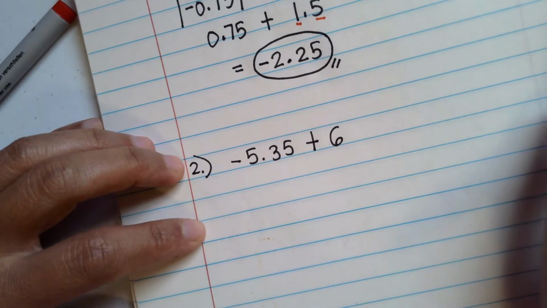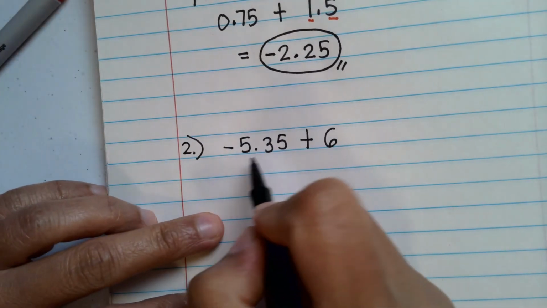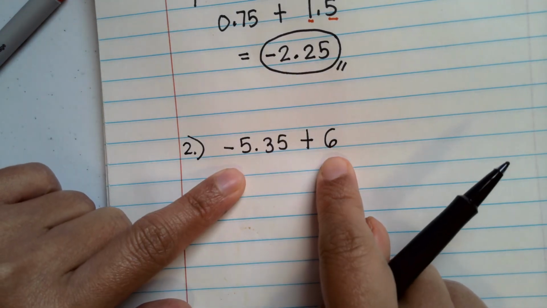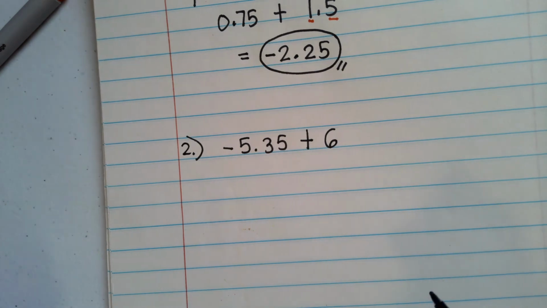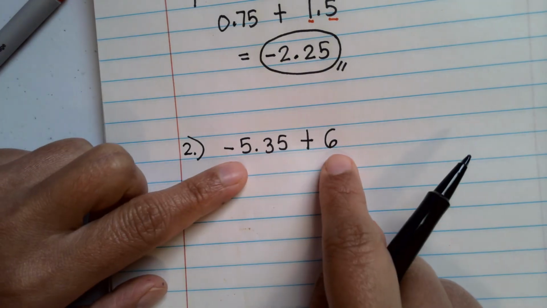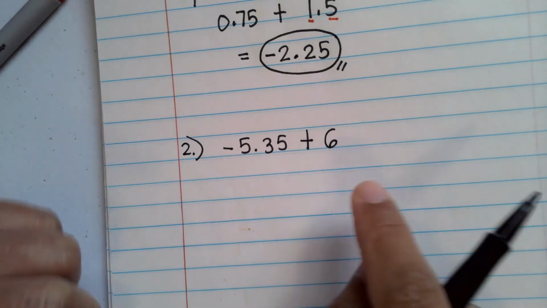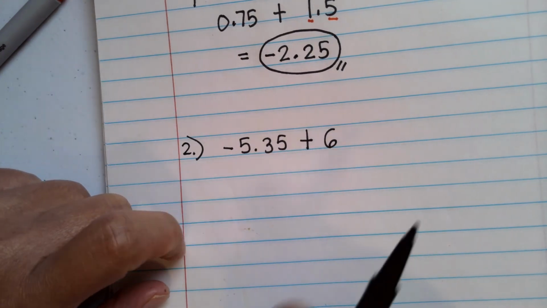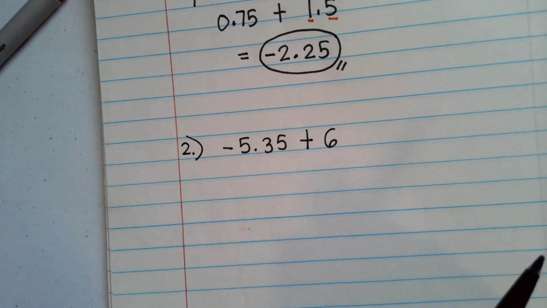Now let's have another example. Let's say we have negative 5.35 plus 6. Now we're looking at the signs, and the signs are different. So that means we are going to subtract their absolute values. Now if you can't decide which absolute value is higher, think of this like money. This is $6 and this is $5.35. So you know $6 has a higher value.